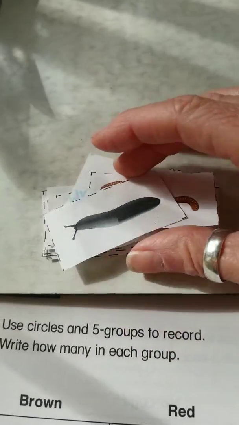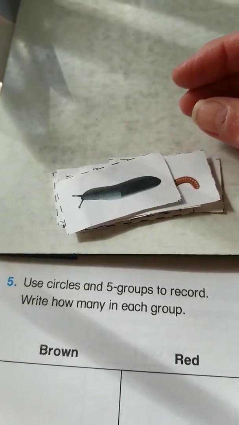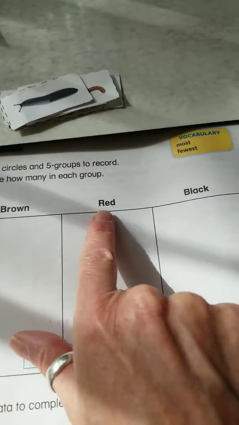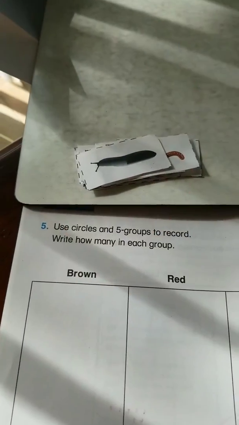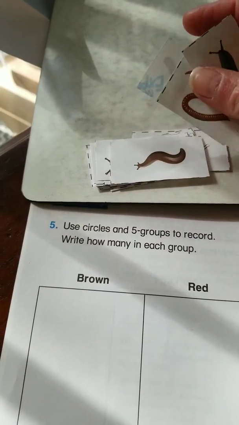Okay, so last time we separated these bugs by feet and no feet, but this time we're going to sort them by color. So you can sort by many different attributes. One attribute is color. You can sort by color, size, shape, or any particular attribute that the item has.